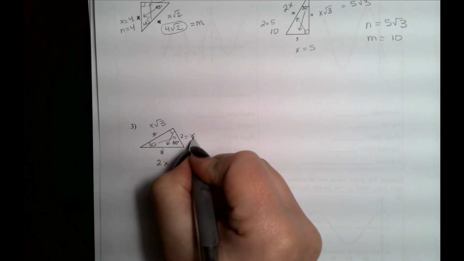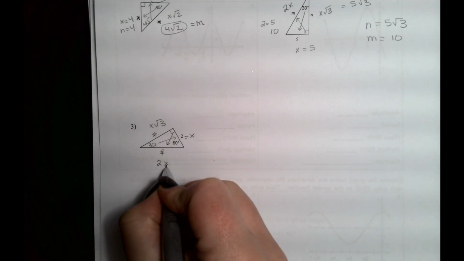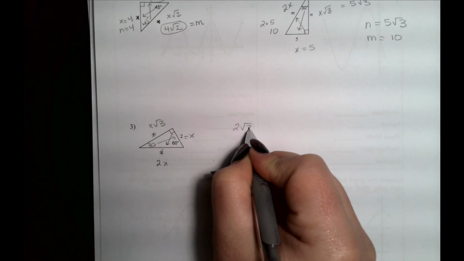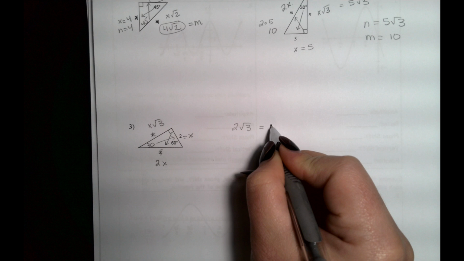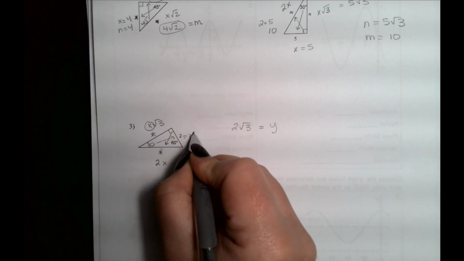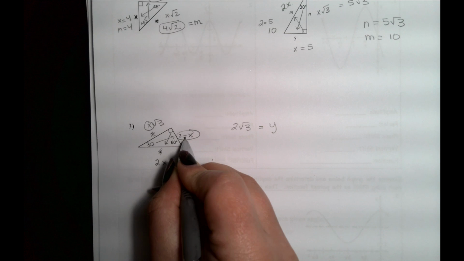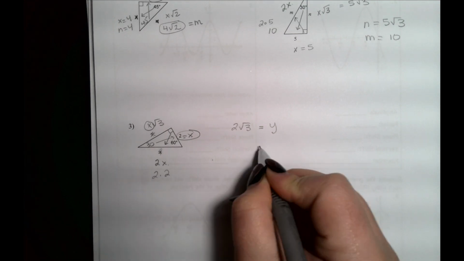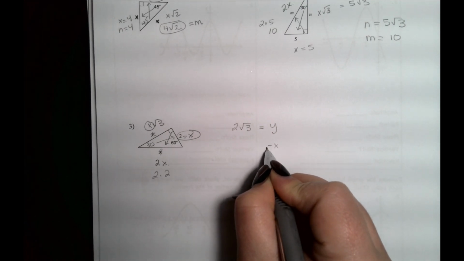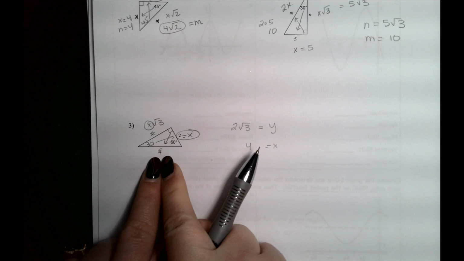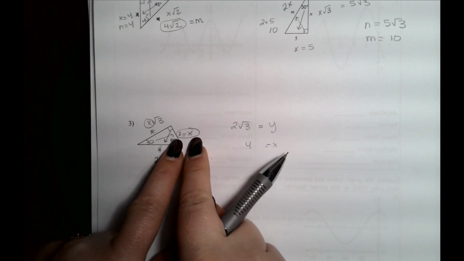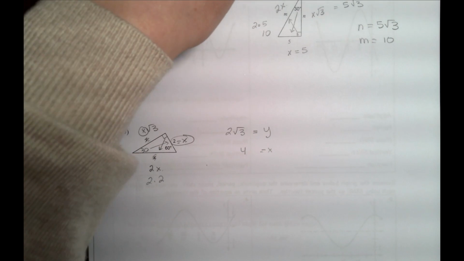This is what I do. This is what I prefer. Which means 2 is x. That means that we have 2 root 3 as technically your y. And then 2 times x is 2 times 2. So we have 4 as technically your hypotenuse. Again, the x that they give you and the x that I'm writing are not the same thing. I am using x as a pattern for our triangles.